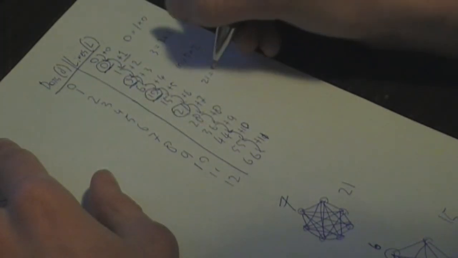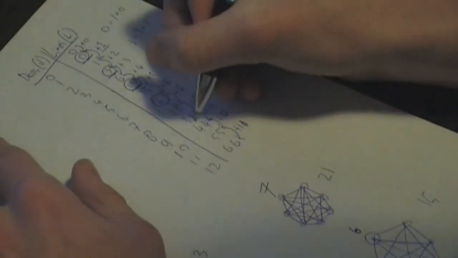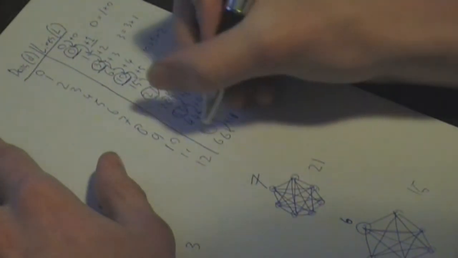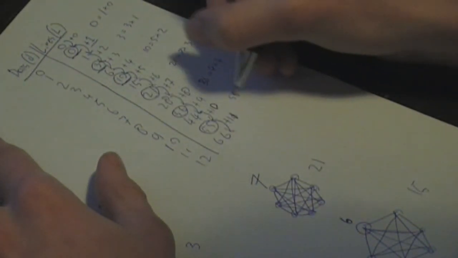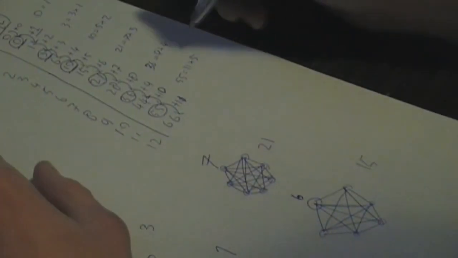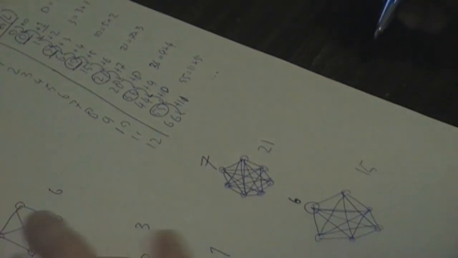When I have 7 dots, I have 21 lines. 21 is equal to 7 times 3. Same thing for 36, which is equal to 9 times 4. And 55, which is equal to 11 times 5. And so on and so forth.